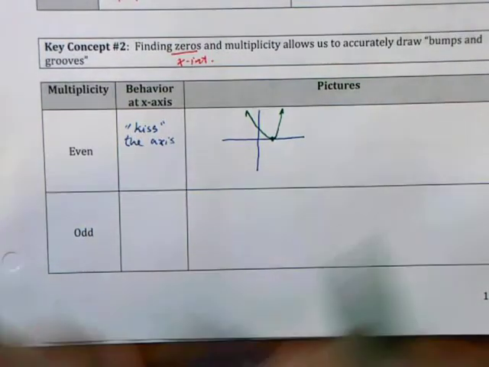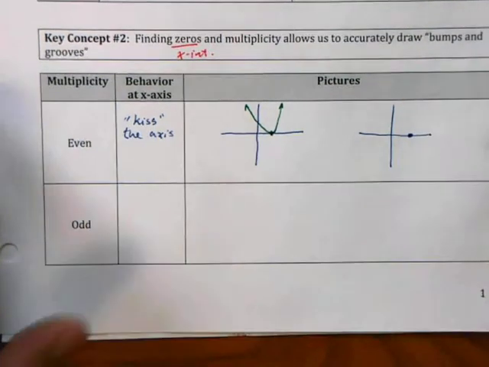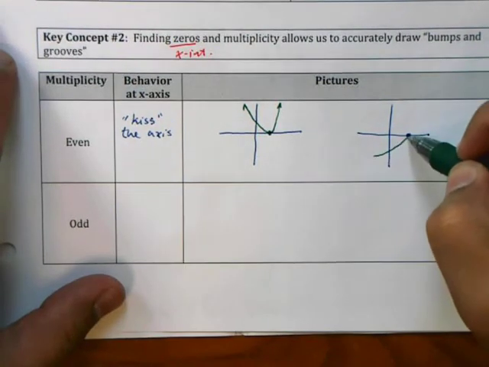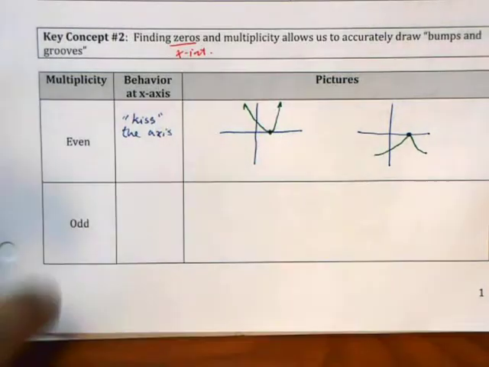Or it might do something like this. If that was your zero, it might come from the other direction. It might come up, touch it, and it has to come back down.